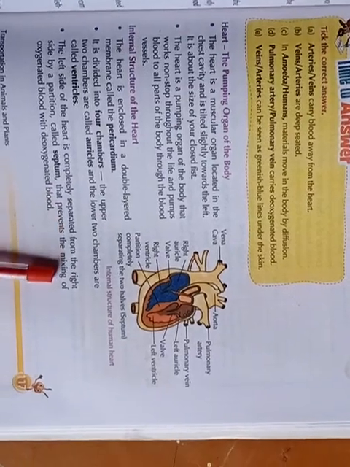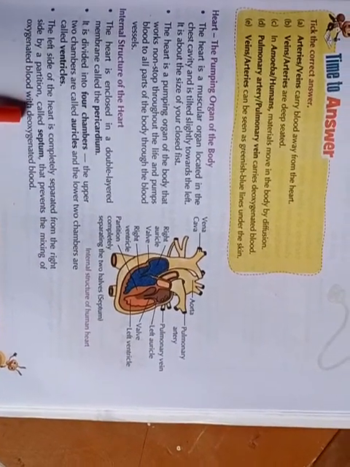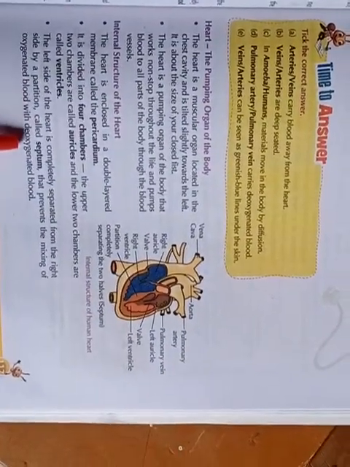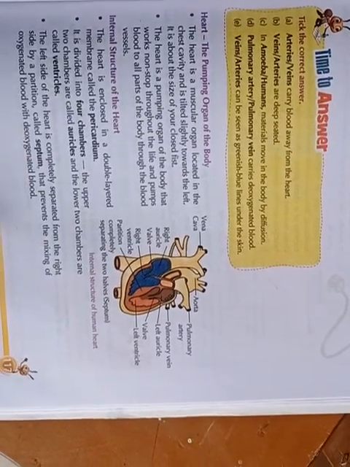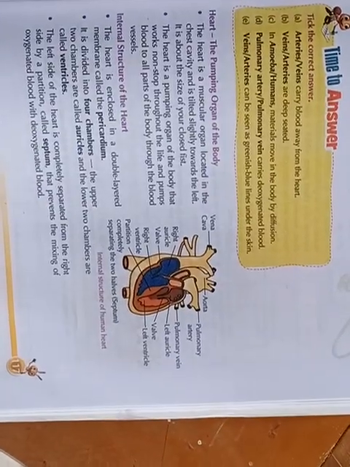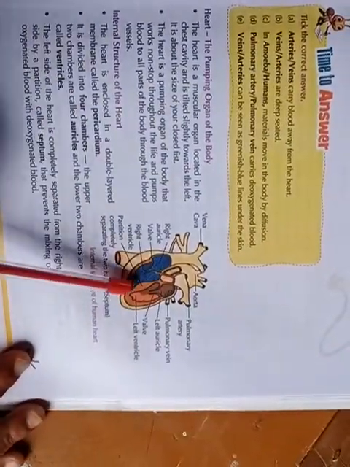That prevents the mixing of oxygenated blood and deoxygenated blood. Oxygenated blood means blood with oxygen, and deoxygenated blood is the blood mixed with carbon dioxide. So the septum prevents the oxygenated and deoxygenated blood from mixing, and it divides the heart into 2 parts.